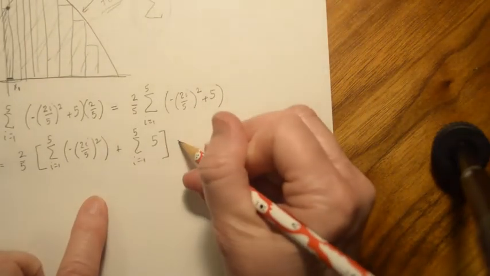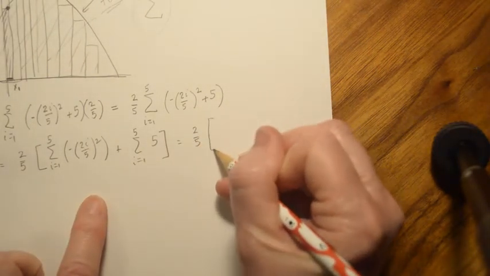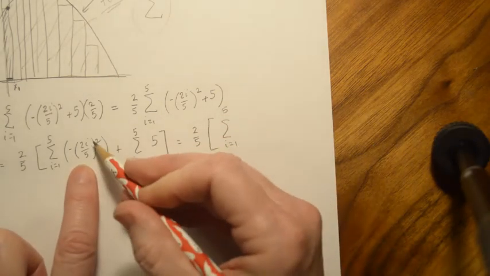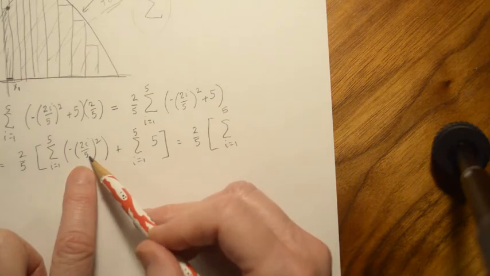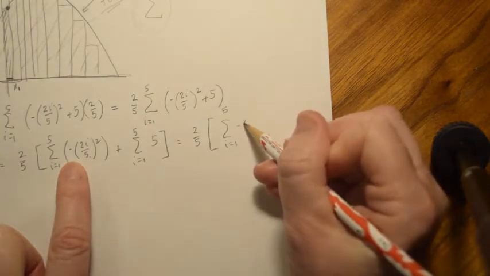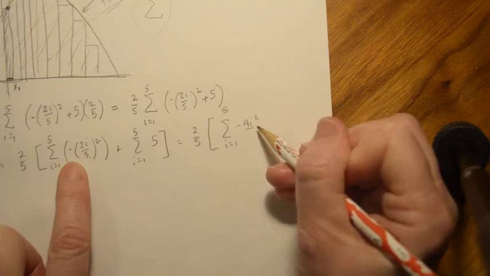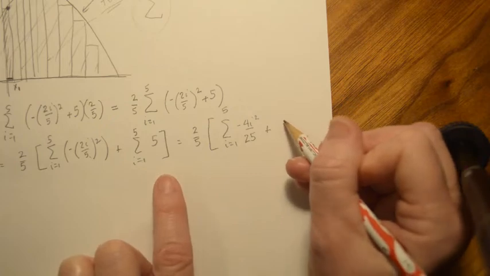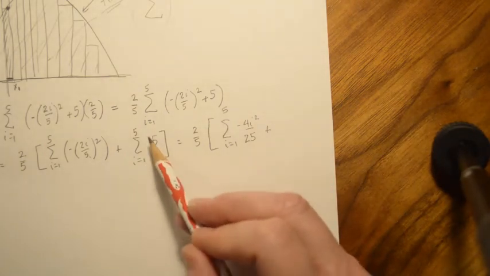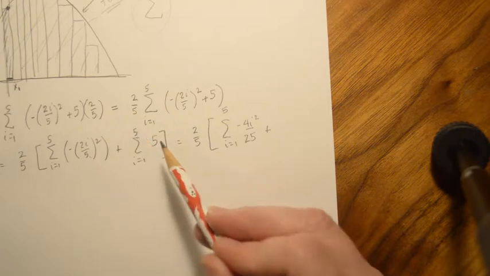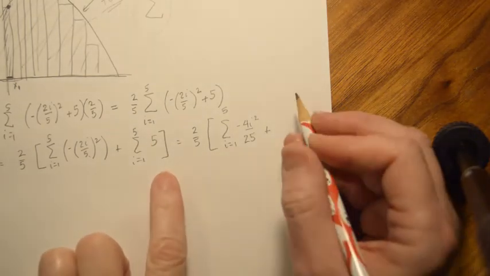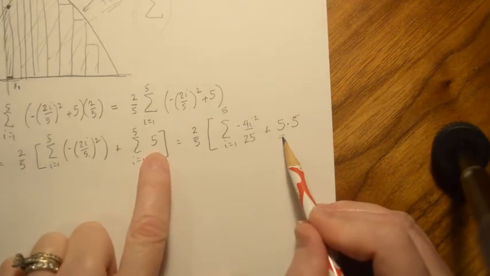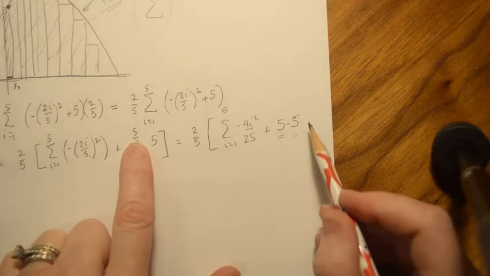So this is going to end up being 2/5 sigma i equals 1 to 5. When I square this out, I get 4i squared over 25, and it's negative. So negative 4i squared over 25, plus, when I add up 5 times, that's the constant formula, this is just going to be 5 times 5, right? The first 5 because that's the constant, and the second 5 because that's how many times it tells us to add it together.